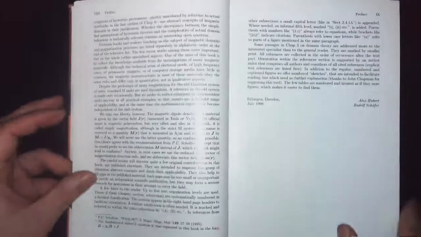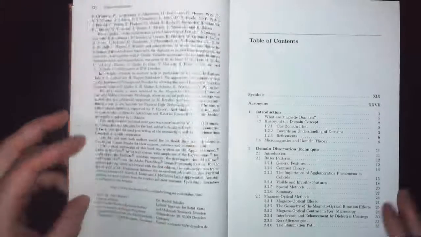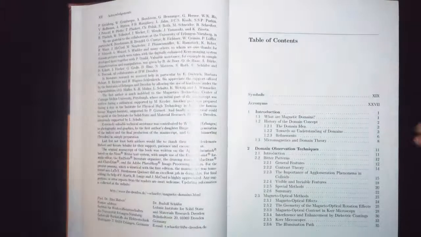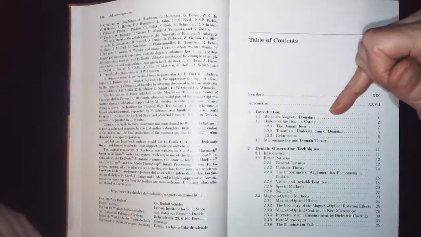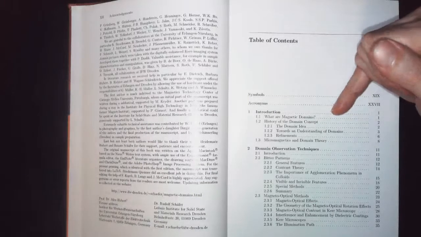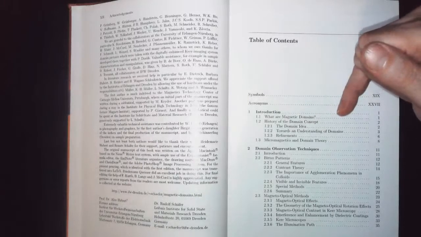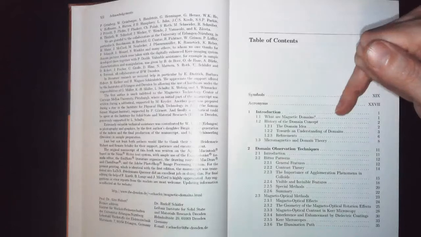This is basically what I did for a living for a long time. So let's take a peek at what's inside. All right. We have an introduction about what a domain is, and I just sort of explained that, and a history of the domain concept. So obviously you couldn't actually visualize a domain originally, right?